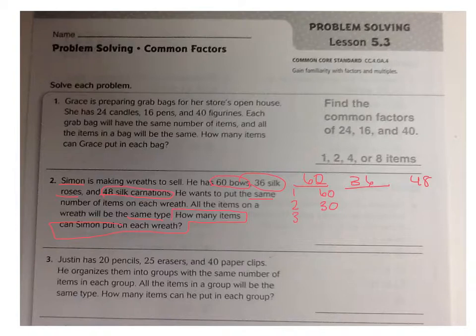3, we know that 3 is a factor because 6 plus 0 is 6, and that is divisible by 3. We also know that 3 times 20 is 60. And 4, if we're not sure, we're just going to actually divide it. So I'm going to do that up here, 60 divided by 4. I know 4 will go into 6 one time. I subtract, and then I have 20 divided by 4, which is 5. So I know 4 and 15 are factors of 60.